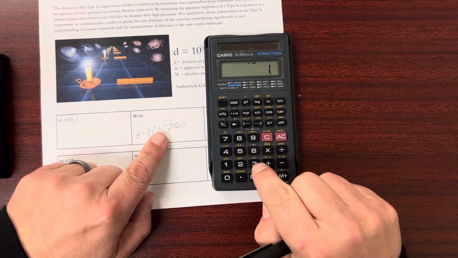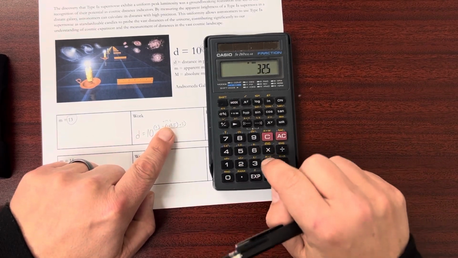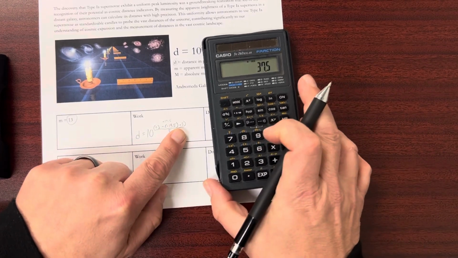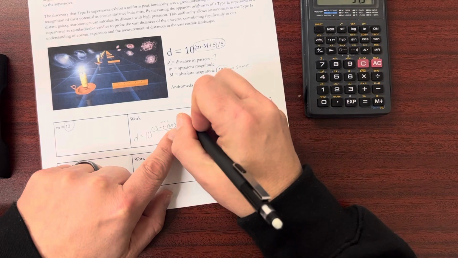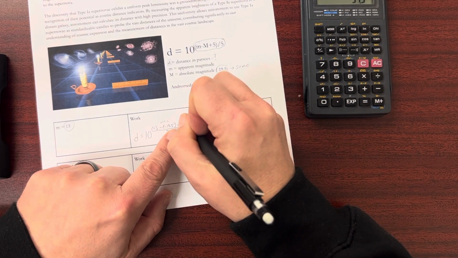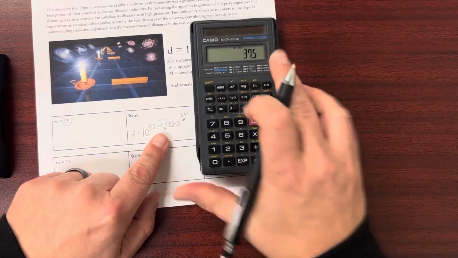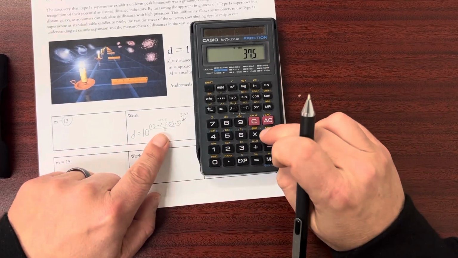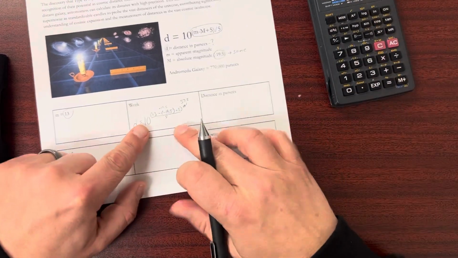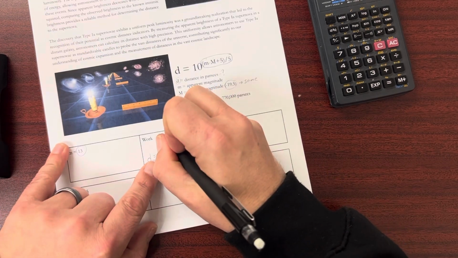So that means 13 plus 19.5 plus 5 equals 37.5. That's how much this top part is. Now I'm going to divide 37.5 by 5, which equals 7.5. So that means this is 10 to the 7.5.